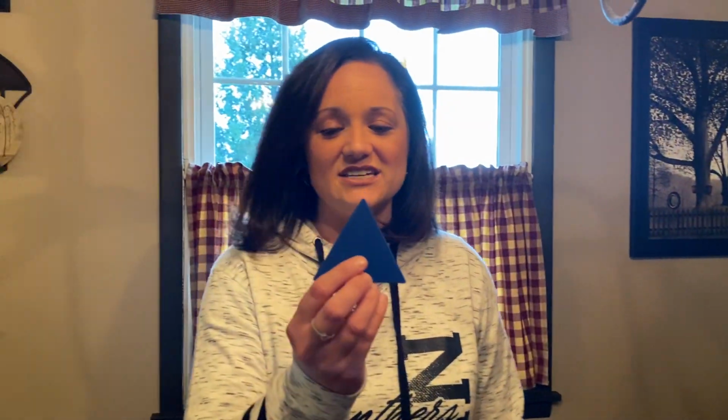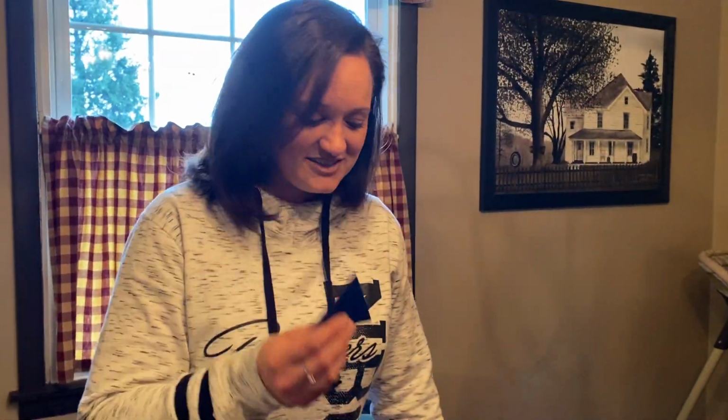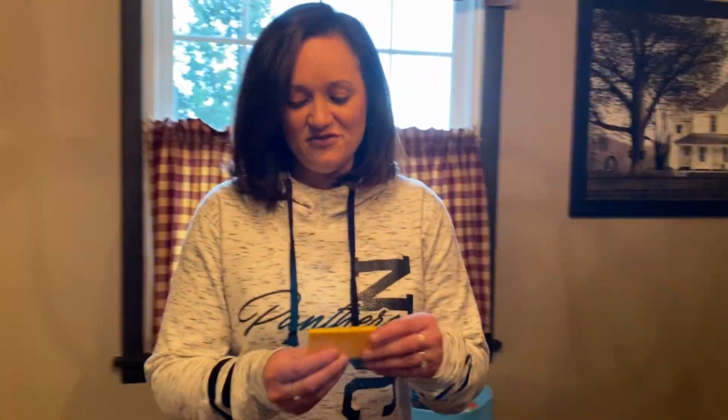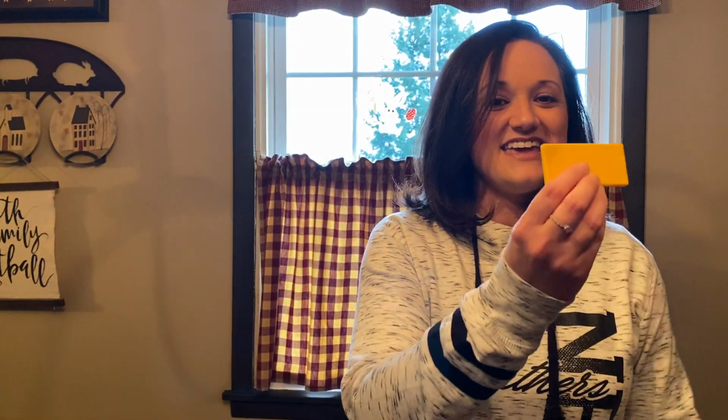All right, now we're going to go to this one now. I'll give you a little hint. It has 3 sides, 3 vertices, and I think of tri because tri stands for 3 when you say the name of this shape. 1, 2, 3. Triangle. It is a triangle. Awesome. And now we have a 4-sided shape. It has 2 long sides, 2 short sides, 4 vertices here. On the count of 3. 1, 2, 3. Rectangle. Yes, a rectangle.